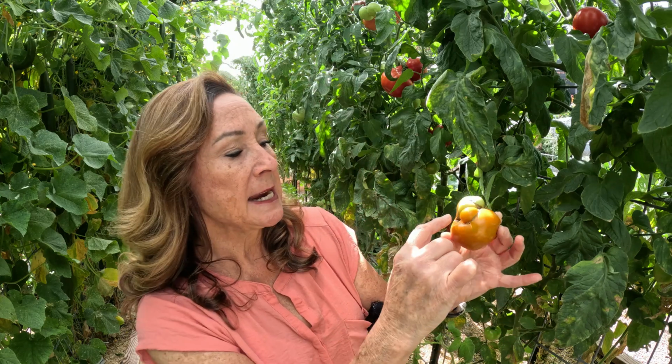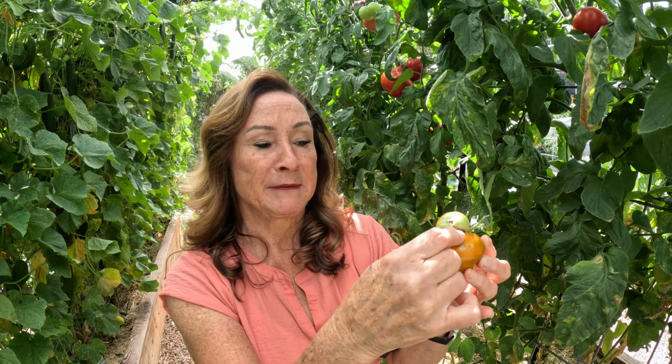And just some cultivars are more prone to cat facing than others, especially heirlooms. That's what I like to grow, heirloom tomatoes, because I want to keep them in existence. This is another example of cat facing, and you can see how the tomato is just deformed. It looks like it's got maybe a tongue sticking out. They're just really awkward shaped. Now you can still use the tomato. You're just going to have a lot of waste because you're going to have to cut off all of the spots where the cat facing is affected.